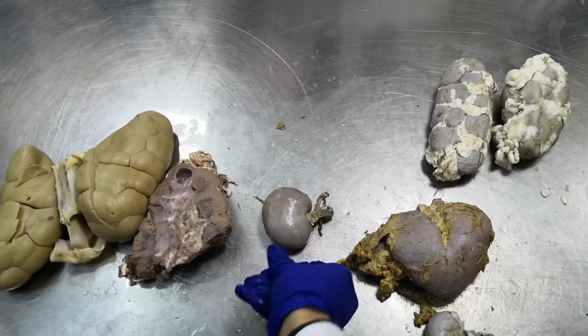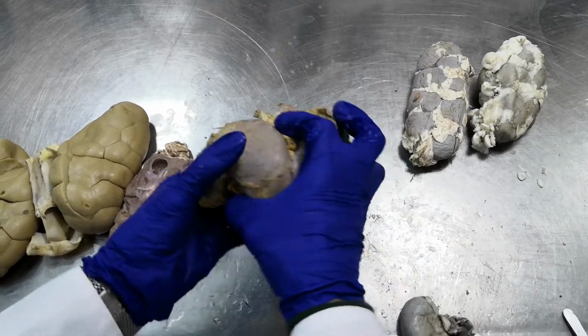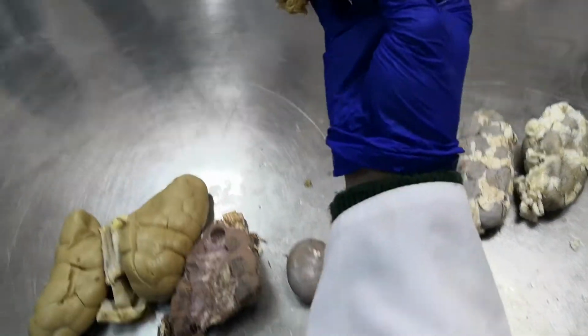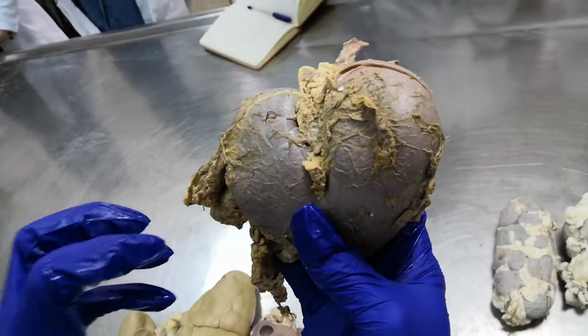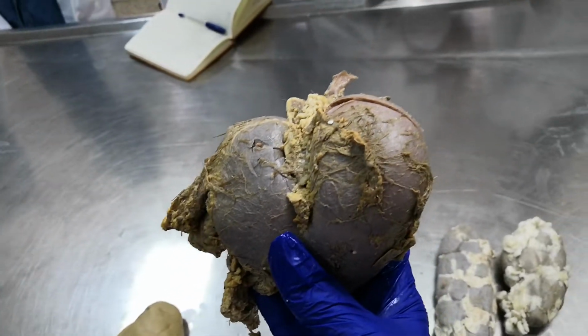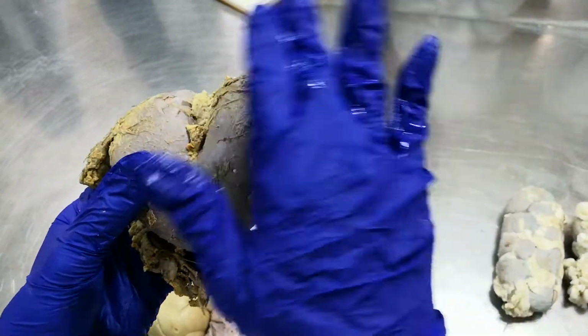Okay, so we have the layers that cover the kidney. As you know, the kidney in embryology develops outside of the peritoneal cavity, so it's retroperitoneal.